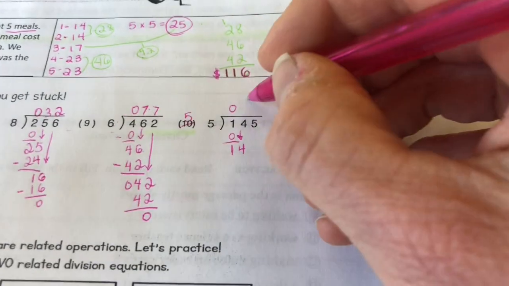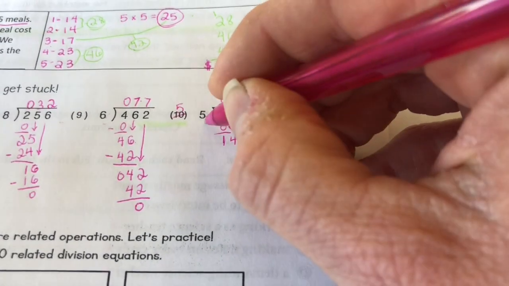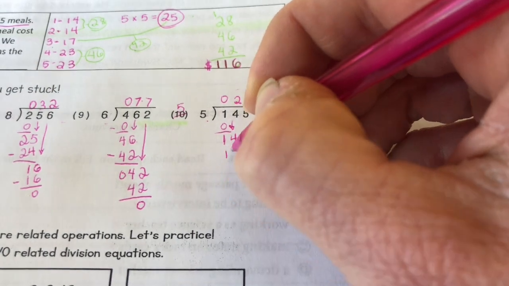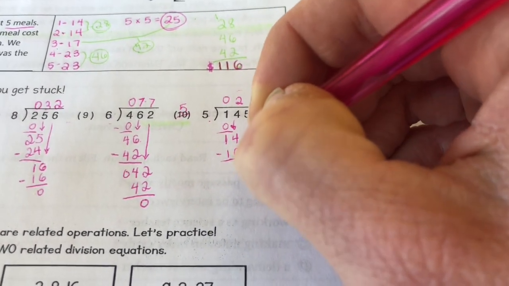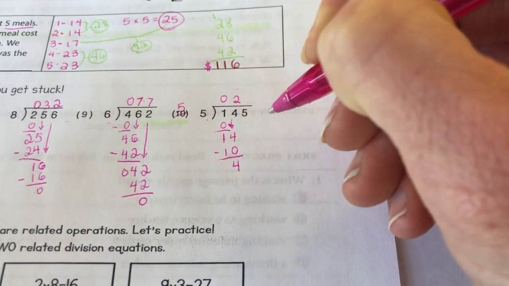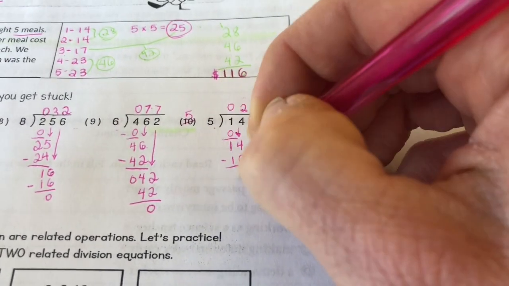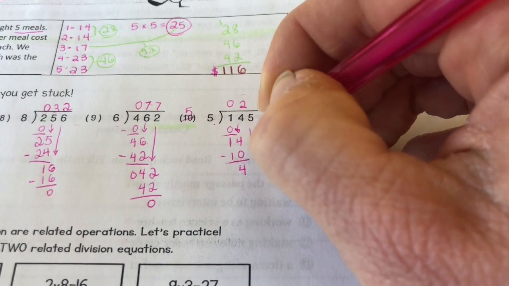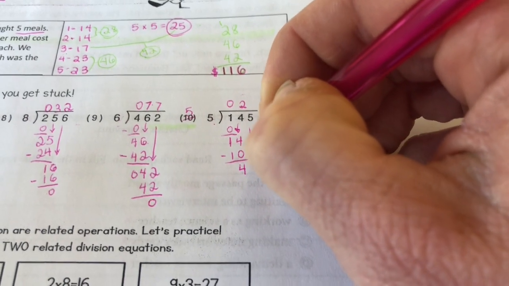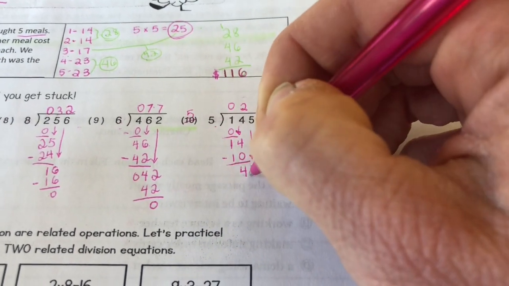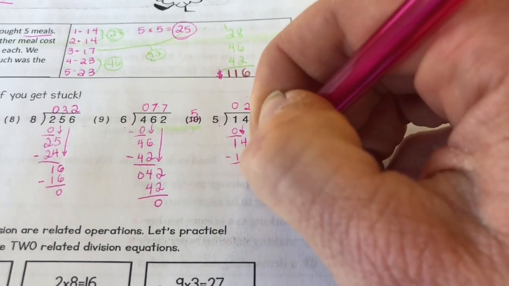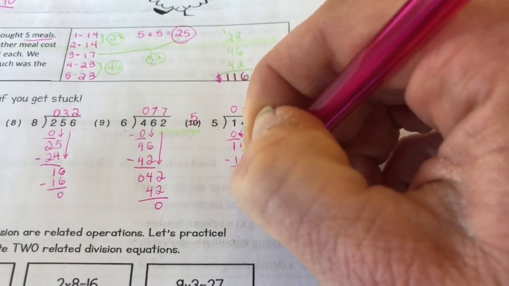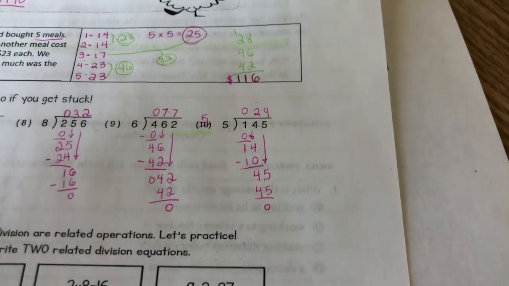Okay, so 5 goes into 14, so remember your 5 times tables, 5, 10, 15. Oh, it's going to be 2 times. 5 times 2 is 10. Now we subtract the difference. The difference between 14 and 10 is 4. Then I know that I can't fit another 5 in that 4, so I am going to bring down this 5. Now 5 goes into 45 9 times. 5 times 9 is 45. My difference is 0.